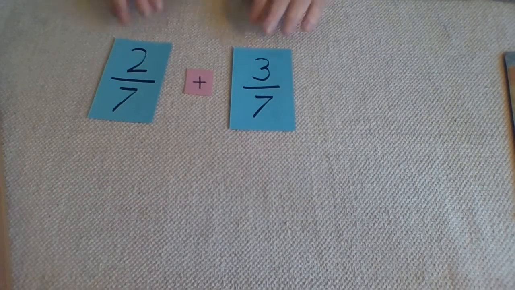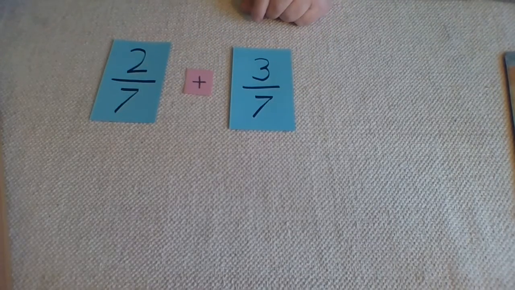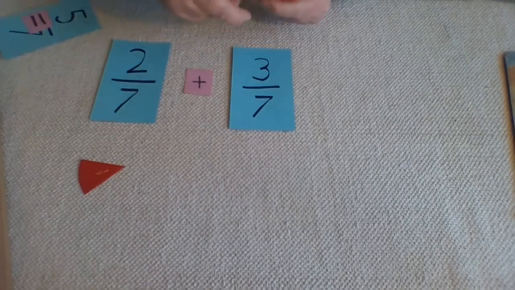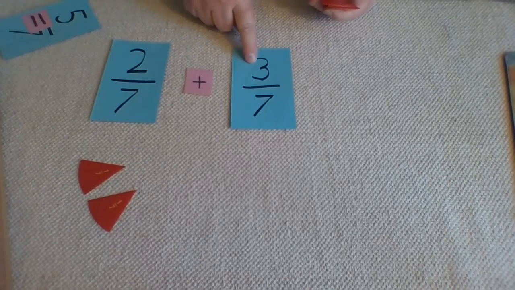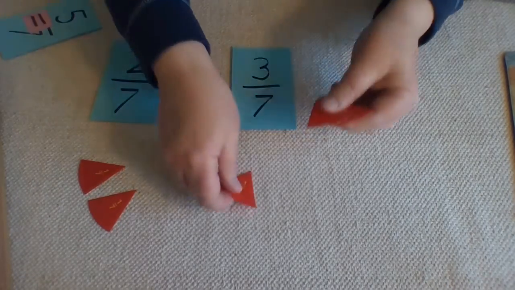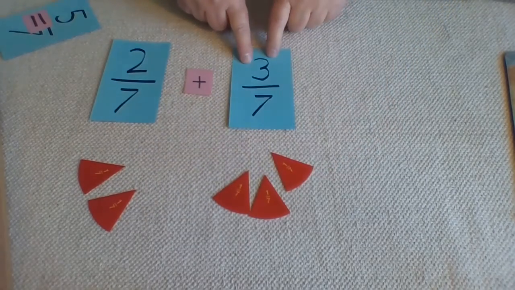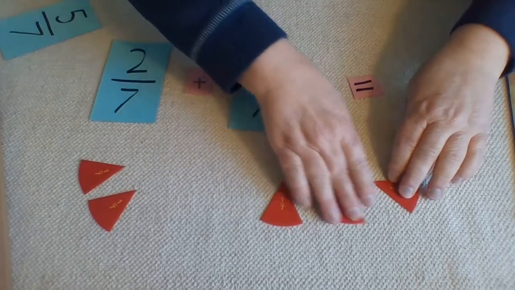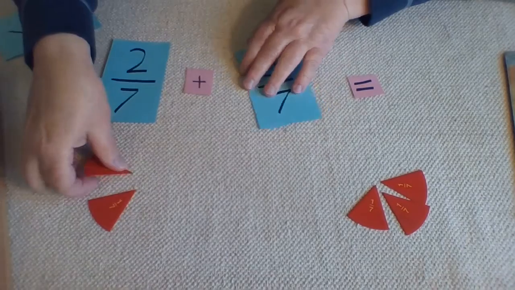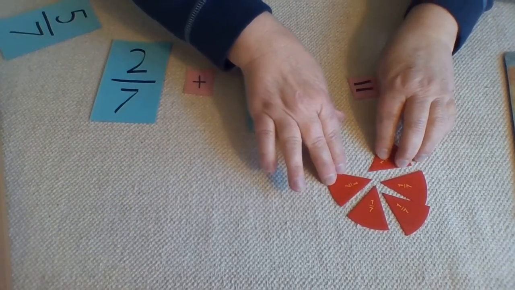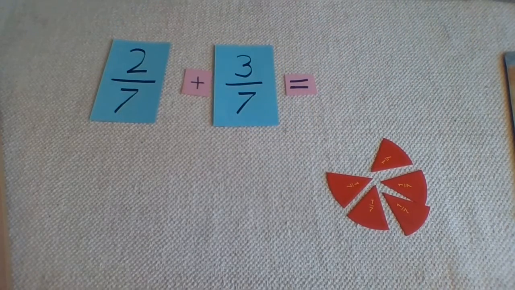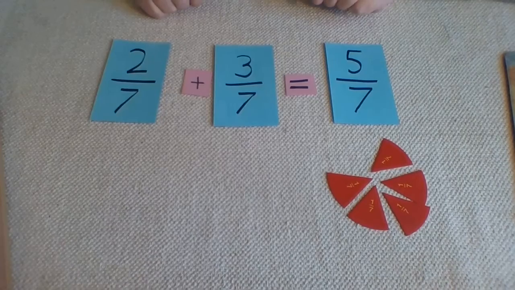As we have done addition with the same denominator, I'll just review one of these. We have how many sevenths? 2. Getting out 2 sevenths. Plus how many sevenths? 3. We'll get out 3 sevenths. This says what kind? This says how many. And if you recall, when we put them together, the sevenths don't change. It's just how many. Now we have 5 sevenths. 1, 2, 3, 4, 5. 2 sevenths plus 3 sevenths equals 5 sevenths.